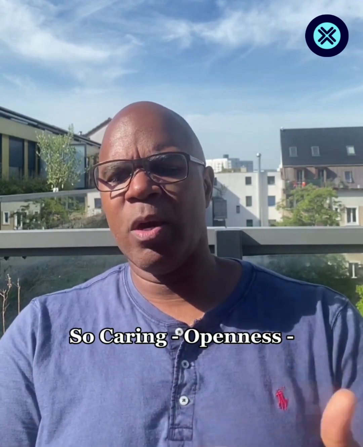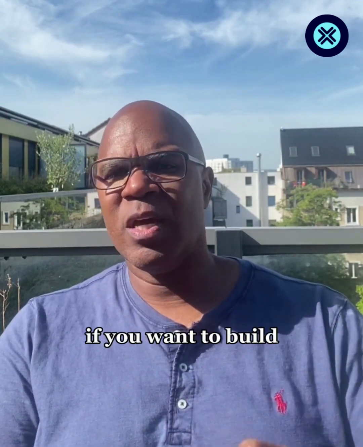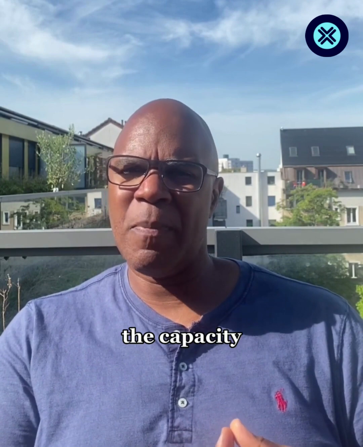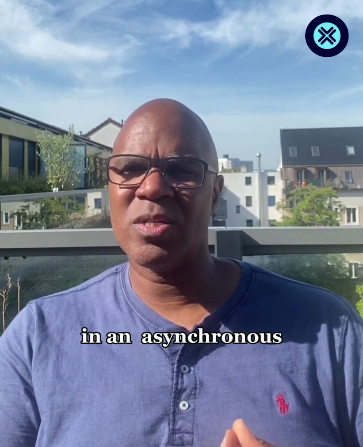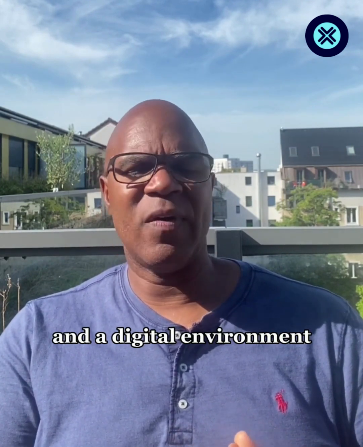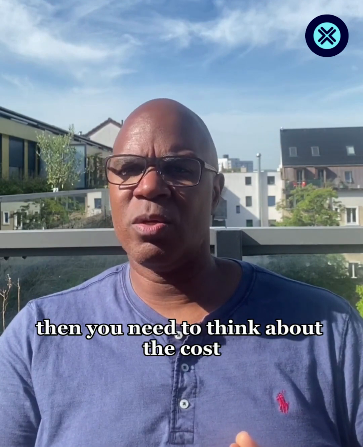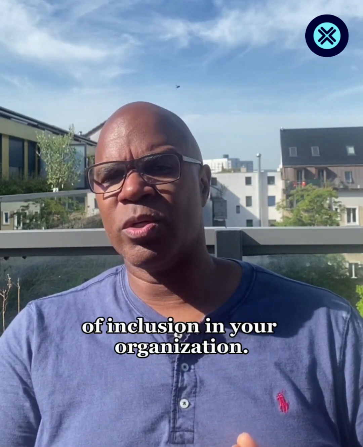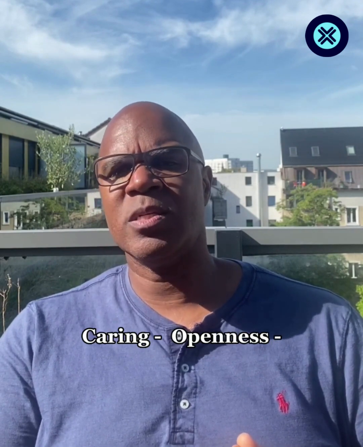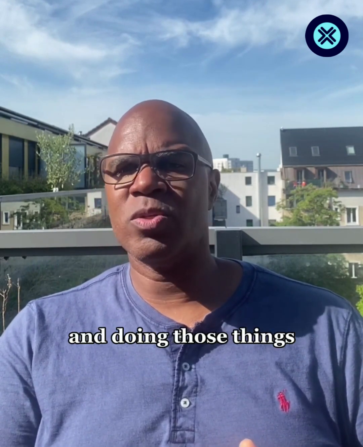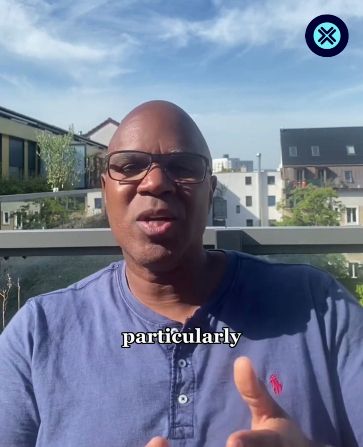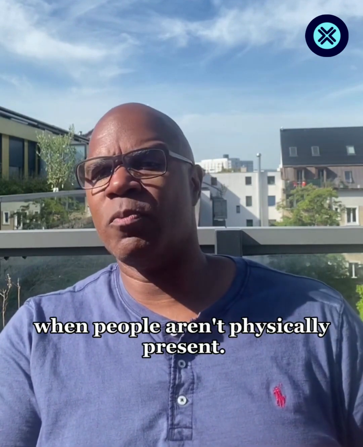So caring, openness, safety, and trust. If you want to build the capacity in an asynchronous and a digital environment, then you need to think about the cost of inclusion in your organization. Caring, openness, safety, and trust, and doing those things all the time, particularly when people aren't physically present.